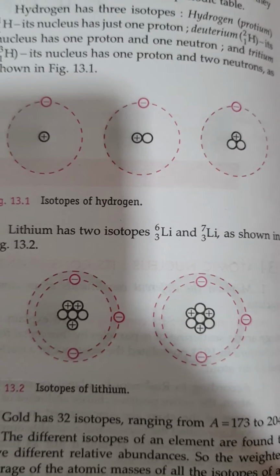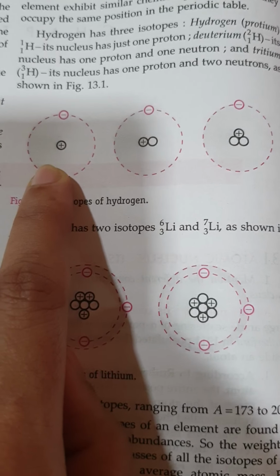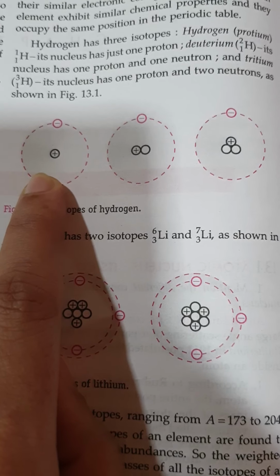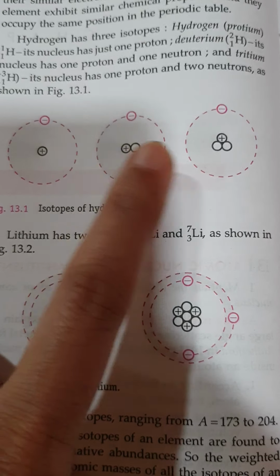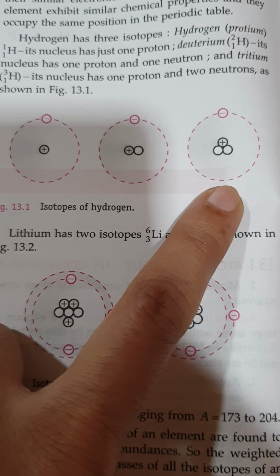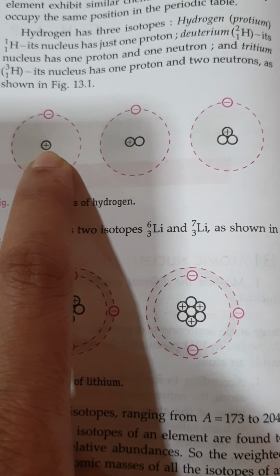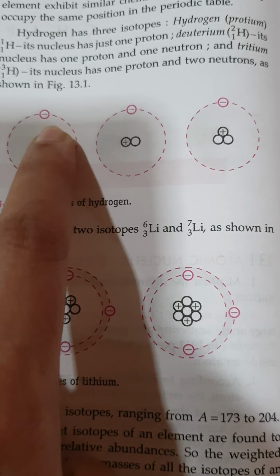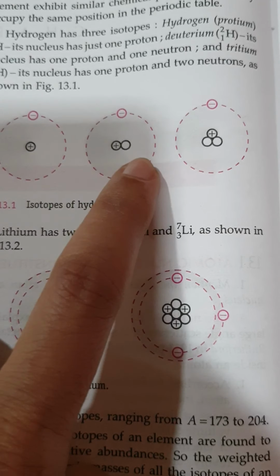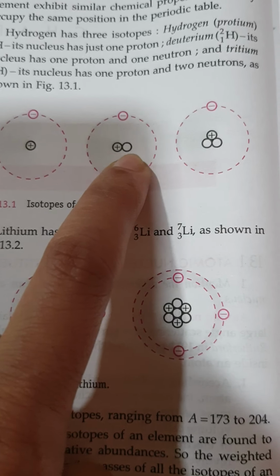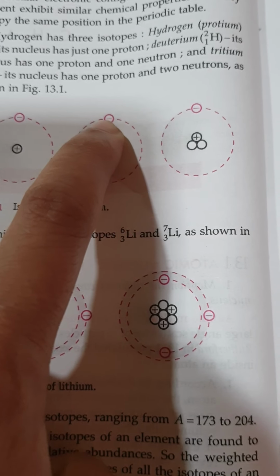Say for example, hydrogen has 3 isotopes. This is known as protium, 1H1. This is known as deuterium, 1H2. This is known as tritium, 1H3. Protium has 1 proton, 1 electron, but no neutron. 1H2, the 2 is because of 2 nucleons: 1 proton, 1 neutron, and 1 electron.